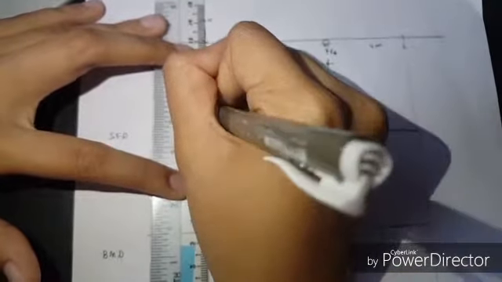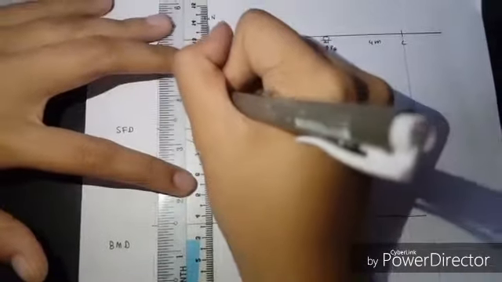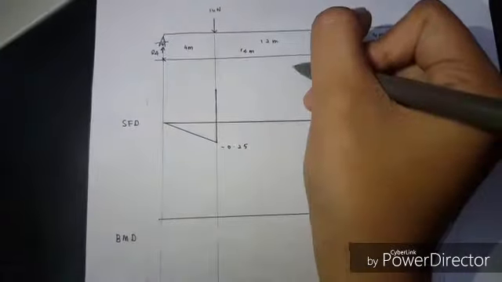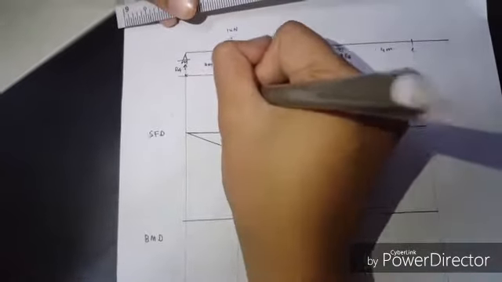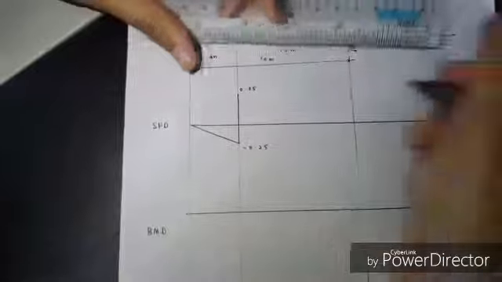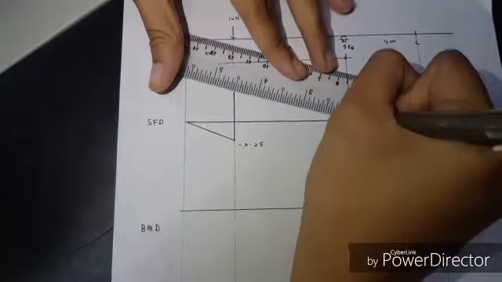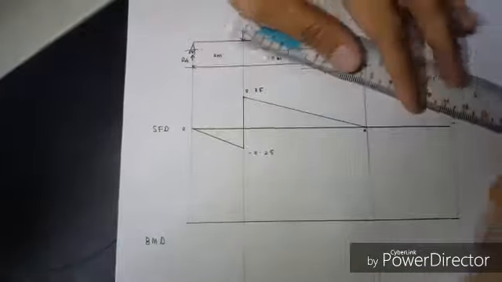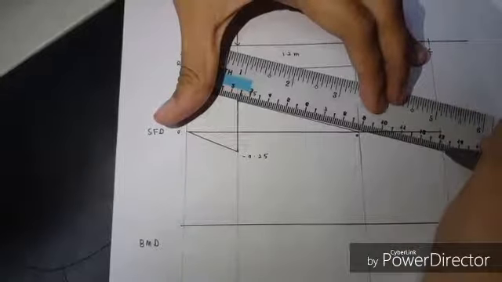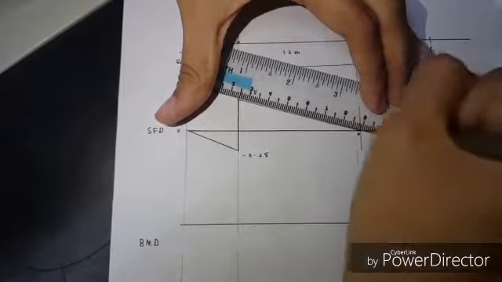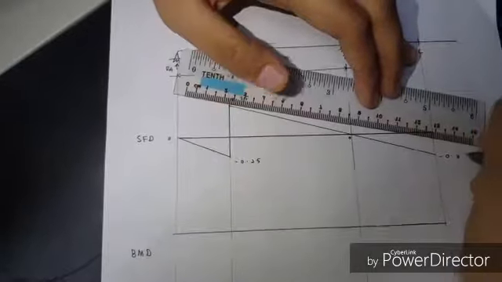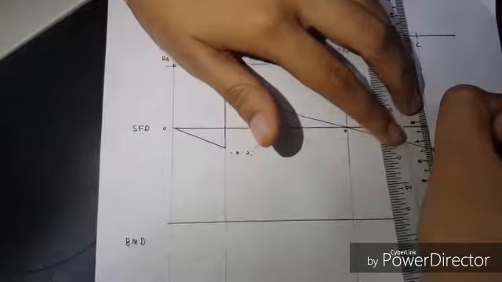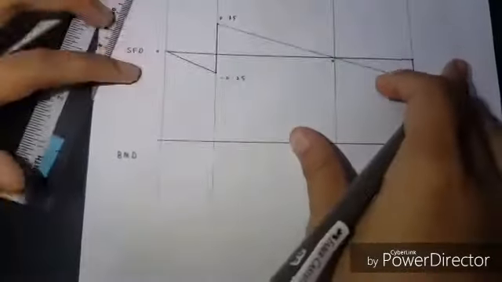From the equation that we got just now, 4 meter to 16 meter, this one we got the value 0.75. This one is 0, and here also we got value negative 0.75. Okay, this is for SFD.